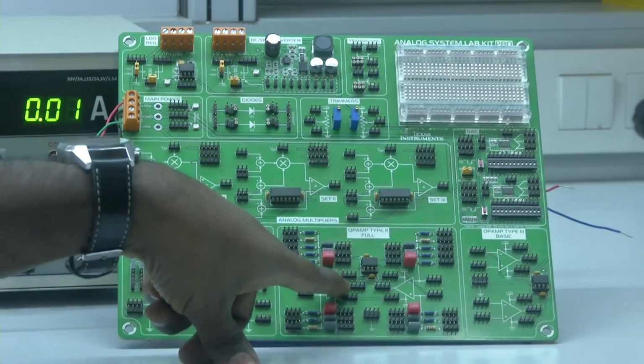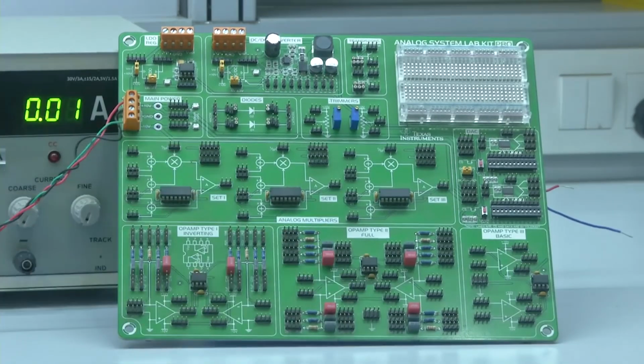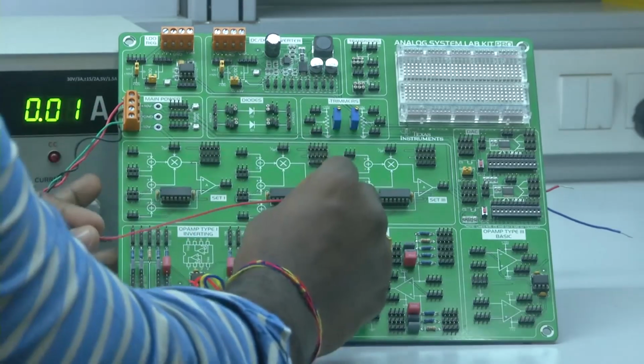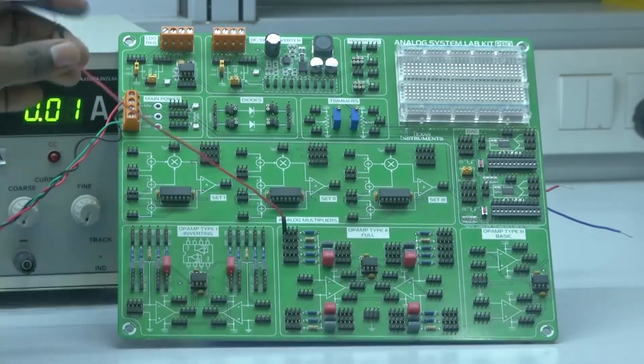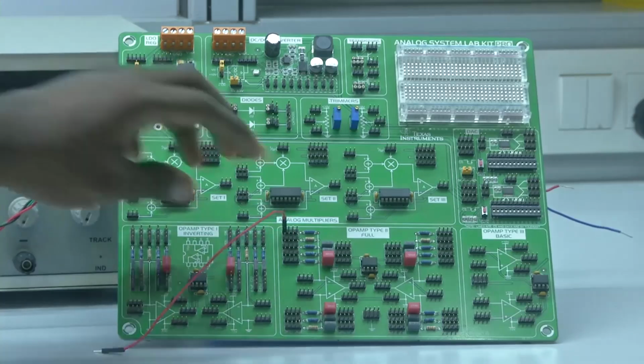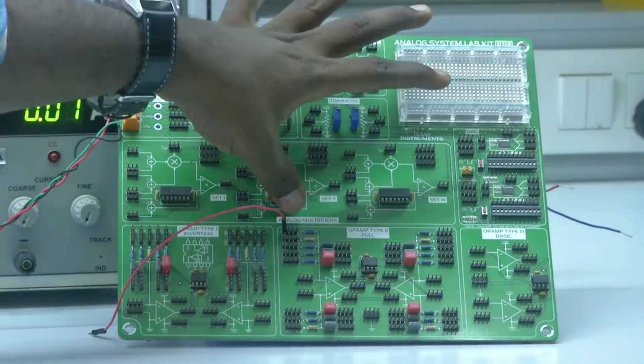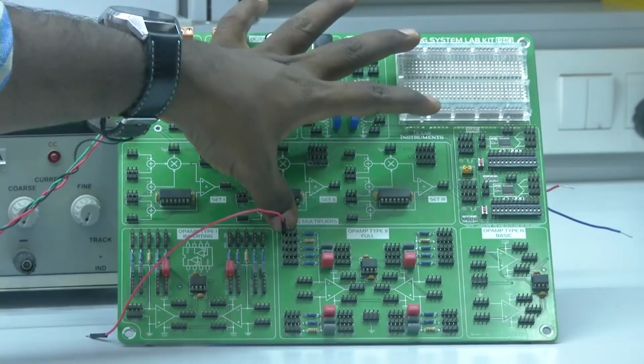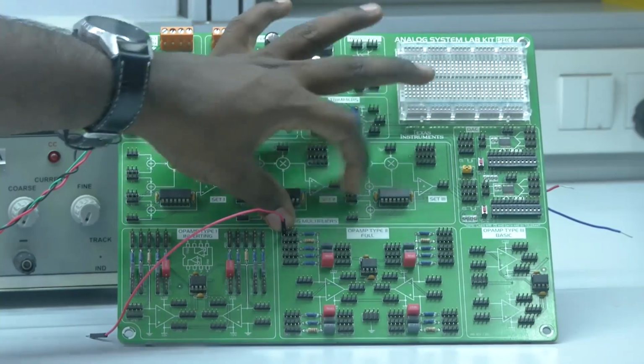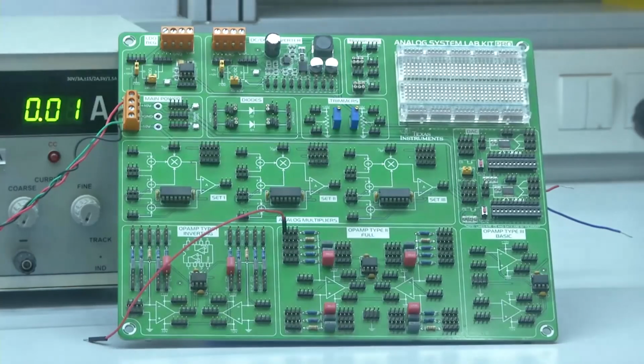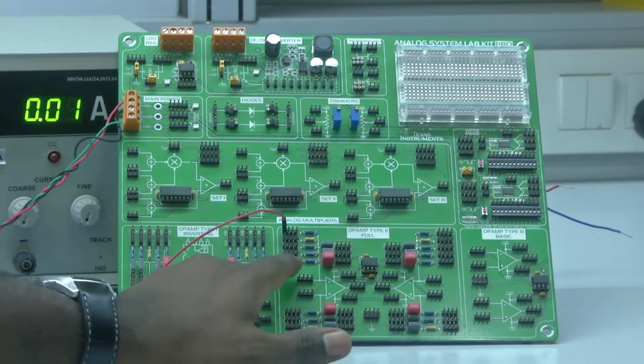Similarly, on the output side, it has provided a banana connector. Since the input has to be connected to the R1 resistance, I will take a jumper, and the input resistance should be 1K. I will be providing the input at this terminal. That means to one end of the resistor the input will be provided, whereas the other end is directly connected to the negative terminal. Whereas, we require a feedback resistance of 10K.